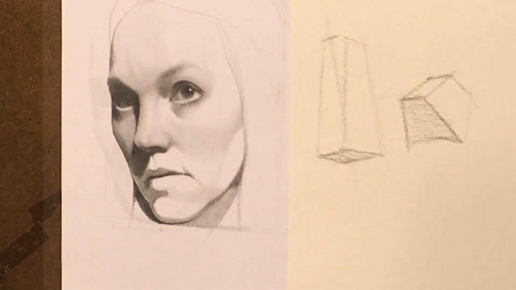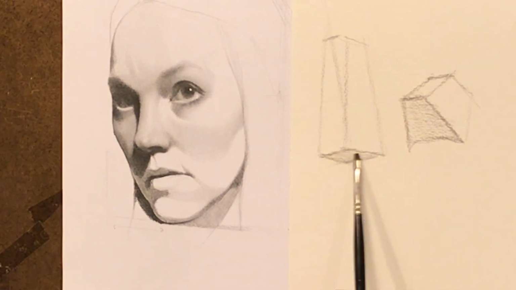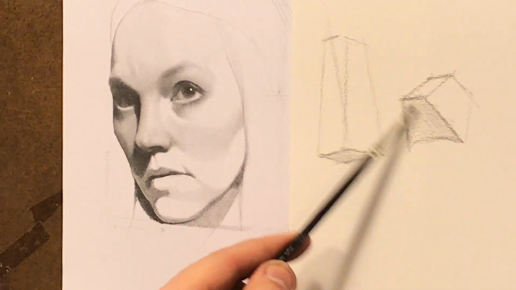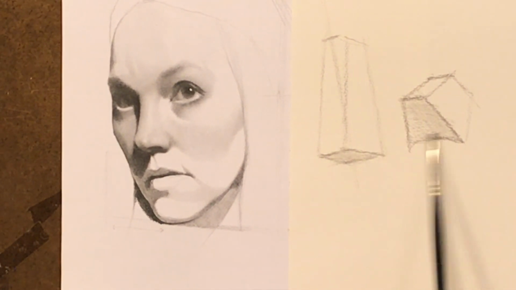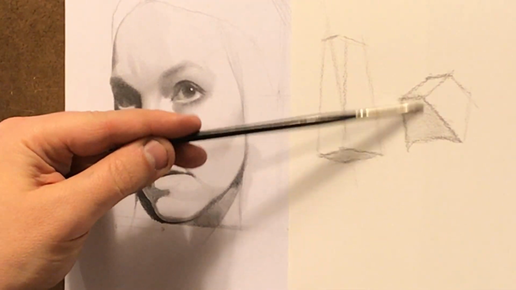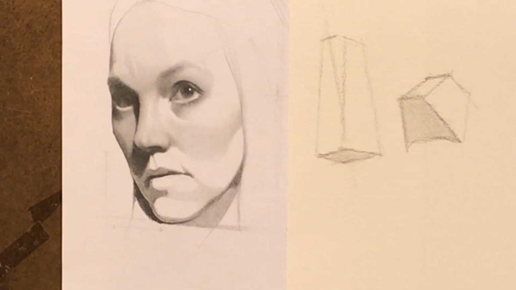Okay, so I just dropped the bottom plane down into a little bit of shadow, very light, just to help me separate those planes. It makes it visually a little bit more distinctive to find those separations. So I'm going to just smooth it out a little bit with my brush.